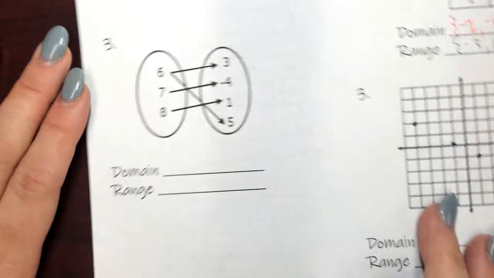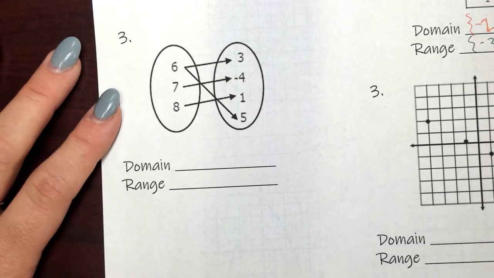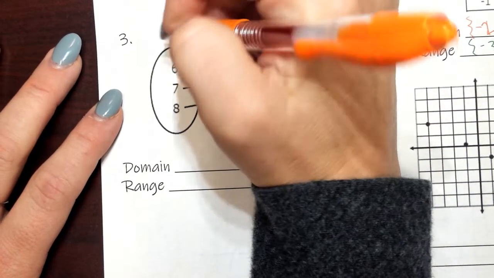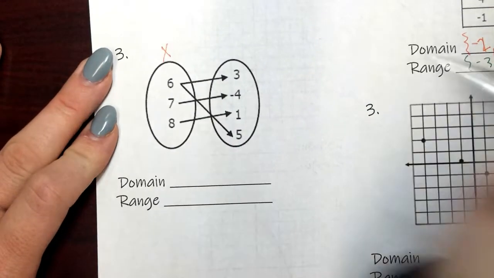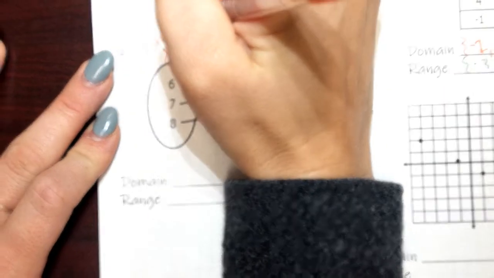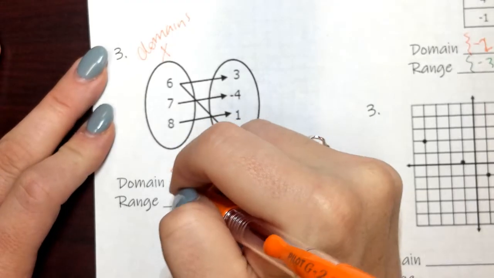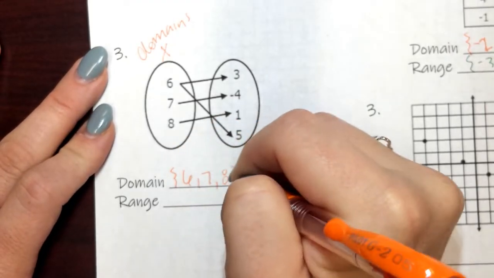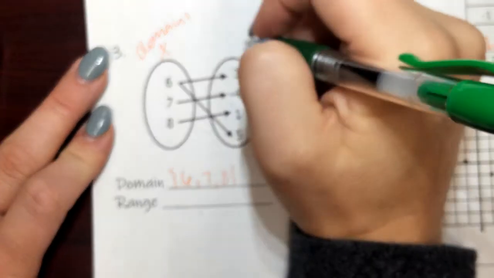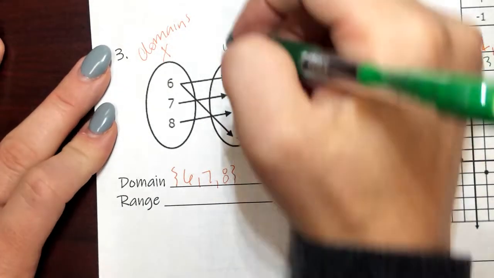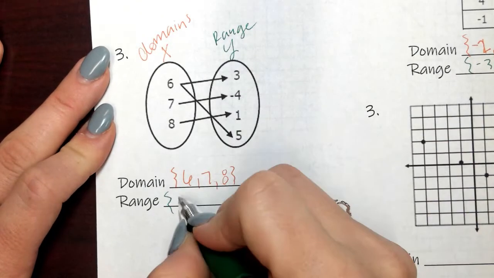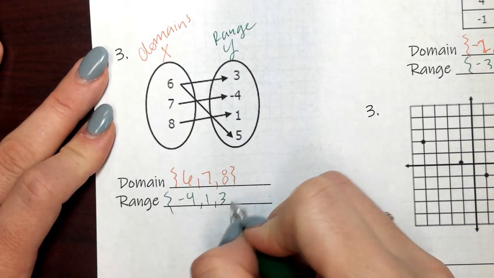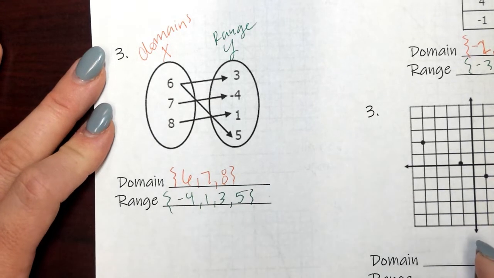And for our mapping, same thing. Remember, this first oval of numbers is your x, so these will be our domain numbers. Again, we're just listing in order. These are our y and our range. We've got -4, 1, 3, 5. That's it. Easy peasy when it comes to those.